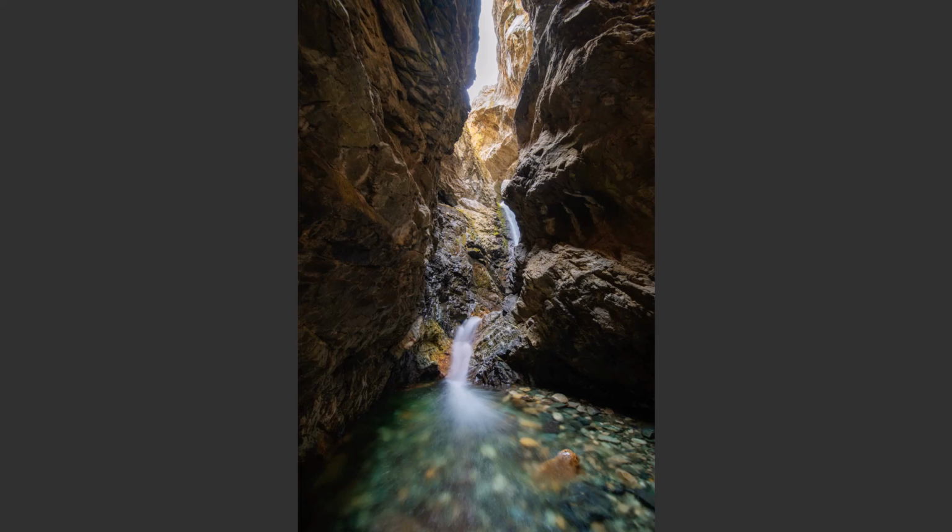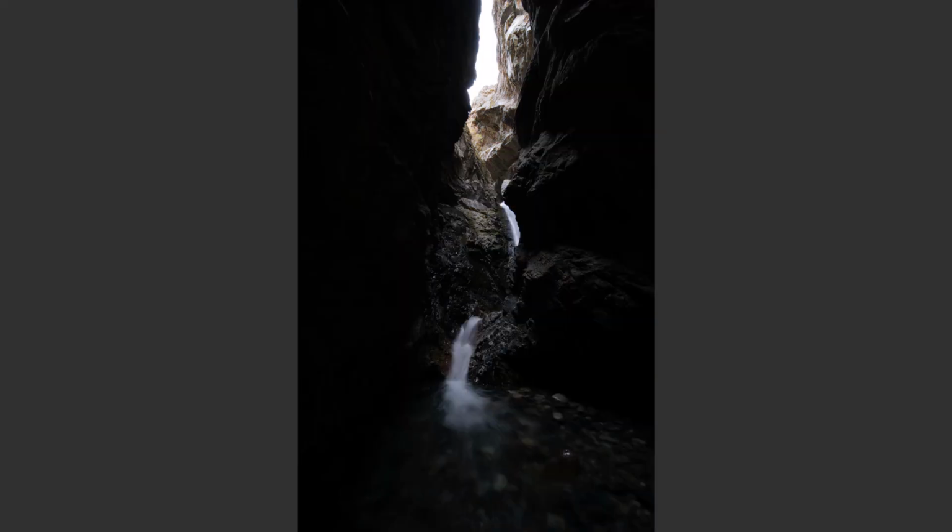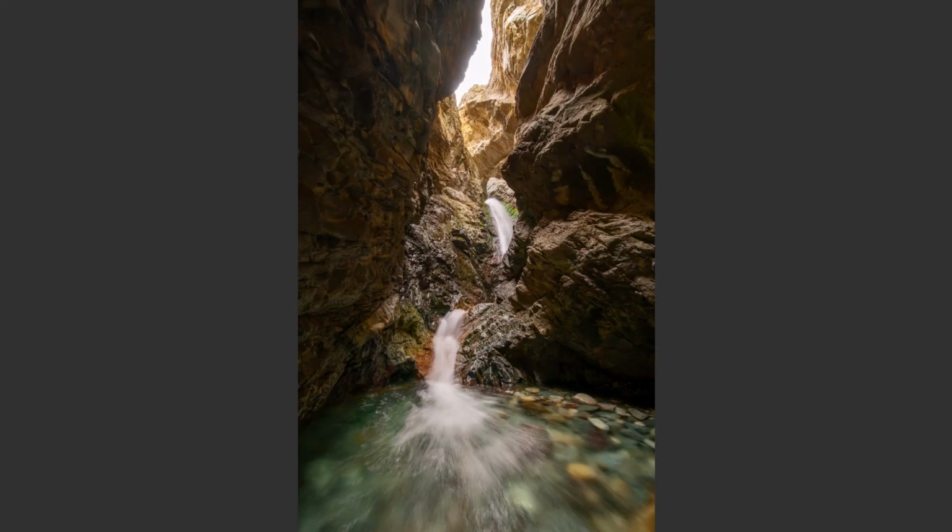And it was wonderful. The white balance was having a serious issue with this because of the amount of blue and yellow present in this image. This one's quite wonderful as well. I do enjoy that one.